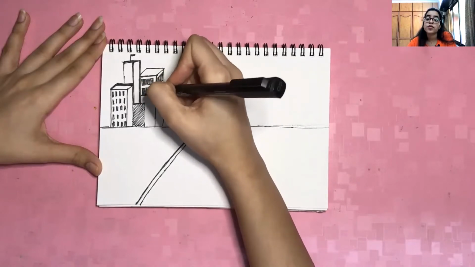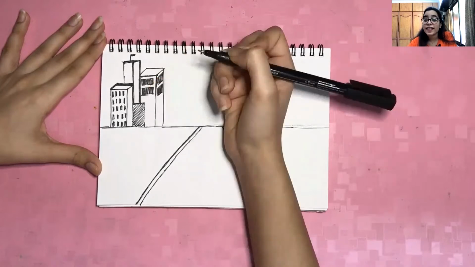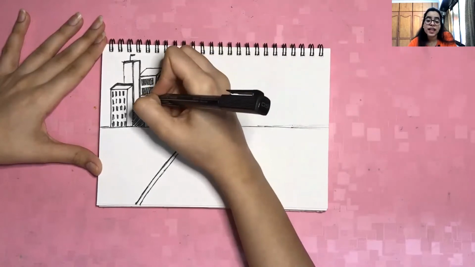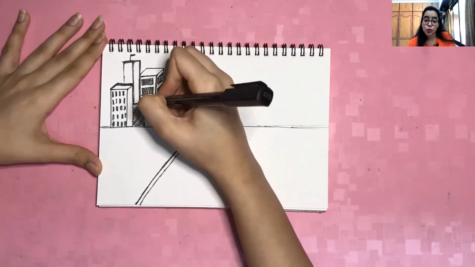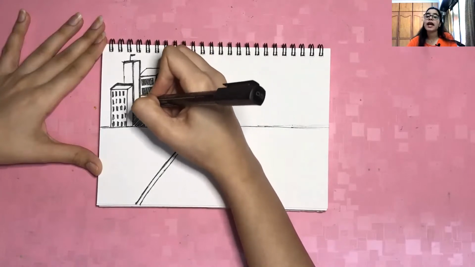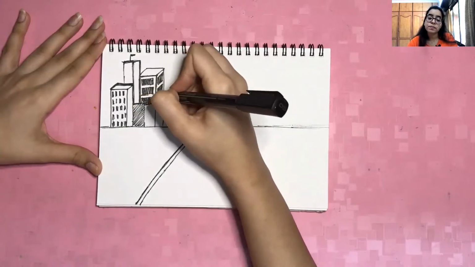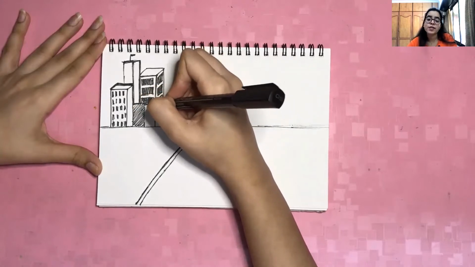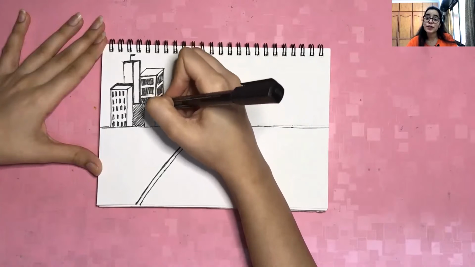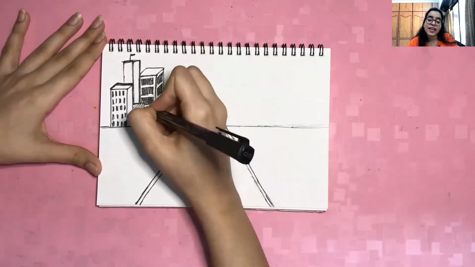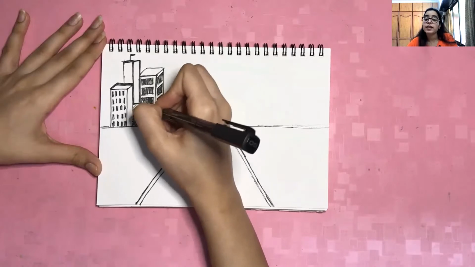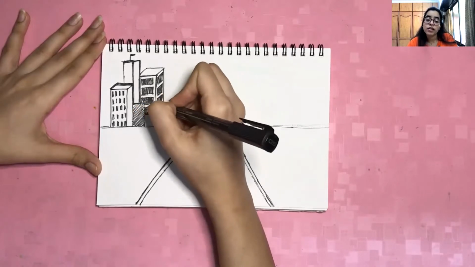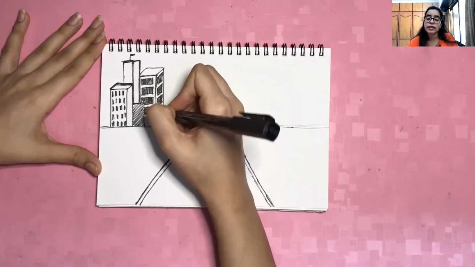And probably if you are just attending this class by sitting at the window, you can probably take some inspiration around you, see the windows of the building that is there around you. You can try creating that as well. So that would be the true essence of urban sketching. Okay, just creating these windows all over and then filling in with the ink to make it a little darker.